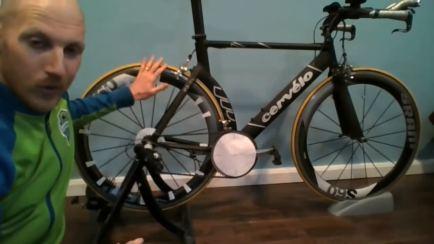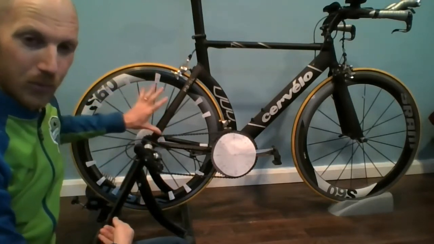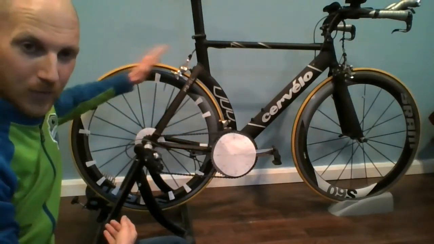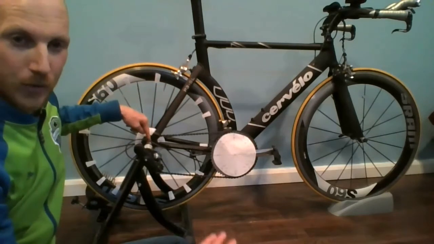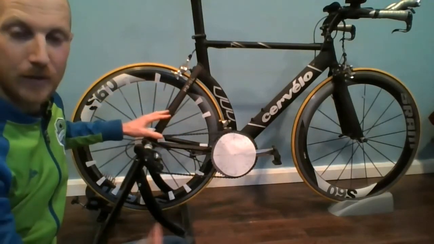So the rear tire and the rear gear both have the same center. It's this axle right here, and they both rotate around the axle together. So every time the tire makes one rotation, the gear also makes one rotation. They'll have the same rotational speed. They'll have the same angular speed also.